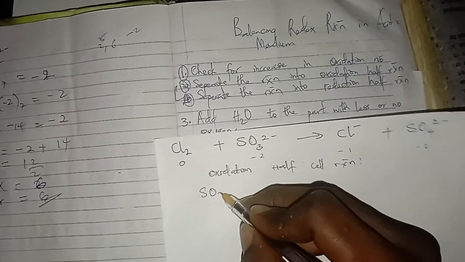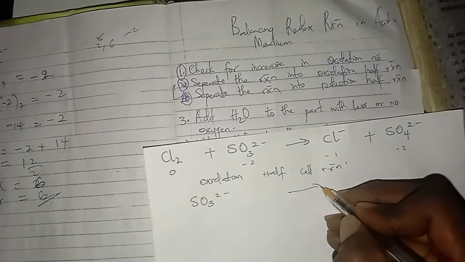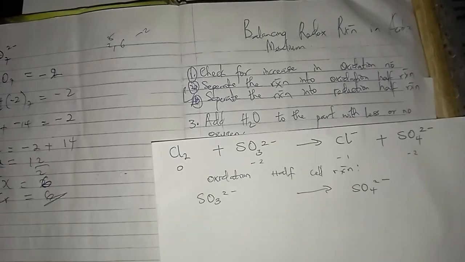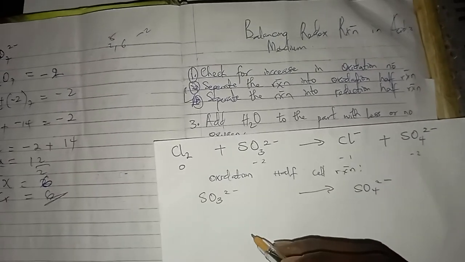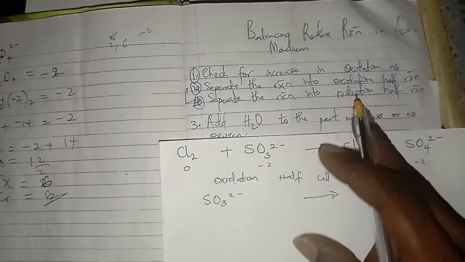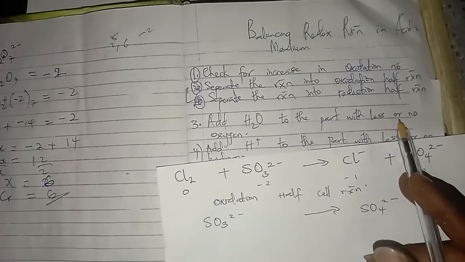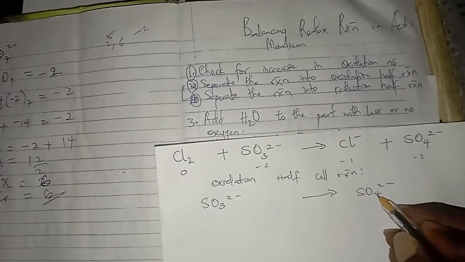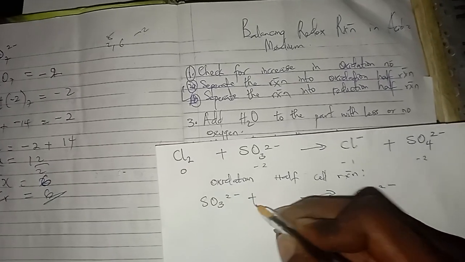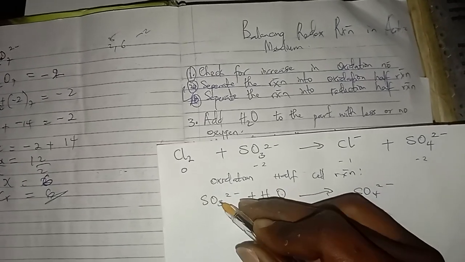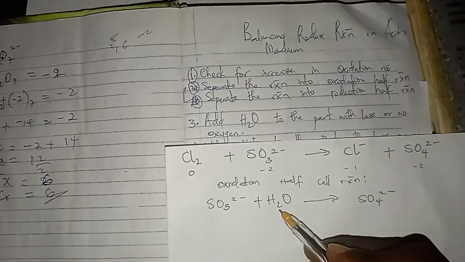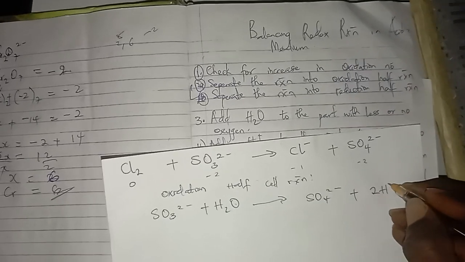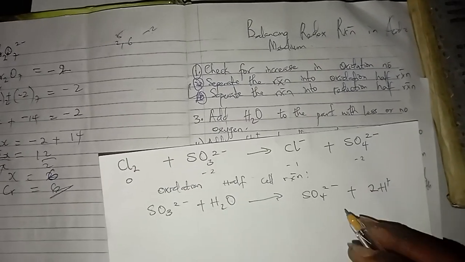So I have SO3 2-, SO4 2-. Now, I'm going to get to the reduction half cell reaction, but before I do that, let me add water to the part with less or no oxygen. I have 4 oxygen here and 3 oxygen here, so I just add plus H2O. So I have 1 and 3, 4. This is balanced. But notice that immediately I do that, this now becomes 2 hydrogens on this side. So I'll add plus 2H+. So the hydrogen is now 2 this way.